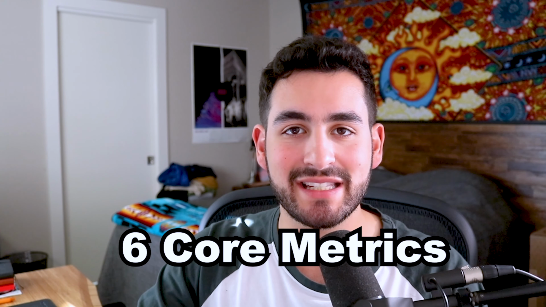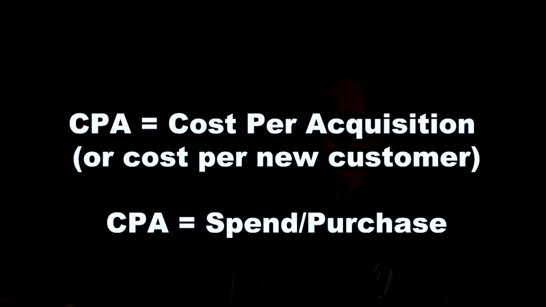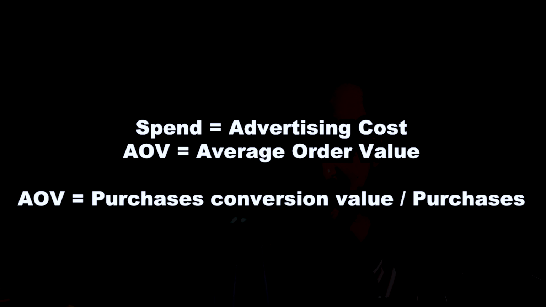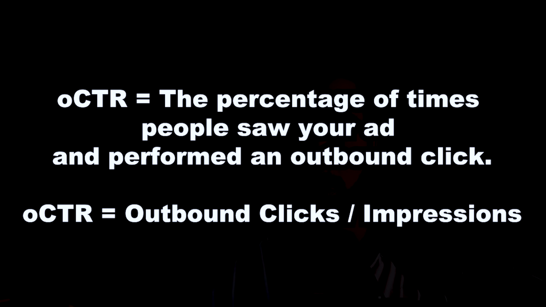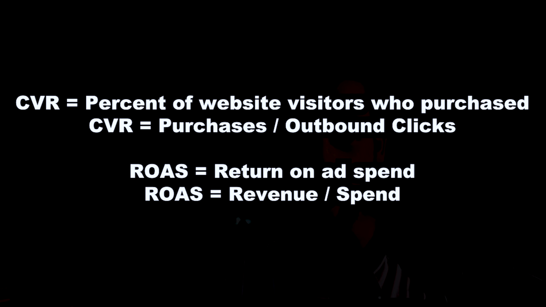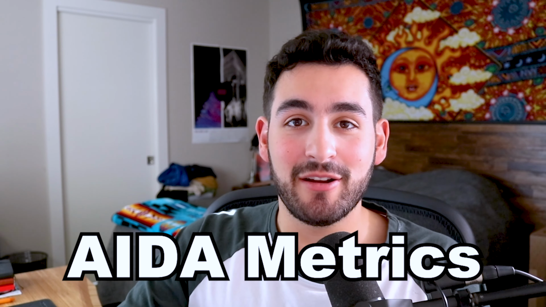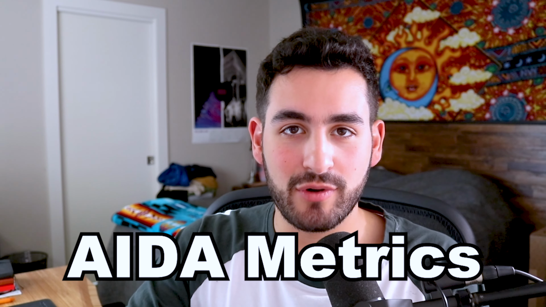When analyzing my ad account, I look at every campaign's performance specifically at the ad level. I always focus on 6 core metrics. That is CPA, or your cost per acquisition, spend, and your AOV, or your average order value, your outbound click-through rate, your conversion rate, and ROAS, or your return on ad spend. But with ROAS, be careful with this metric, and I'll talk about why in a minute. I also consider the AIDA metrics for a more in-depth analysis of creative performance.